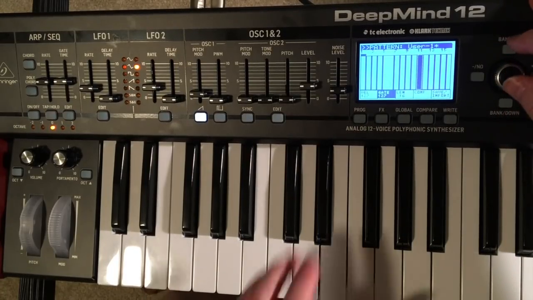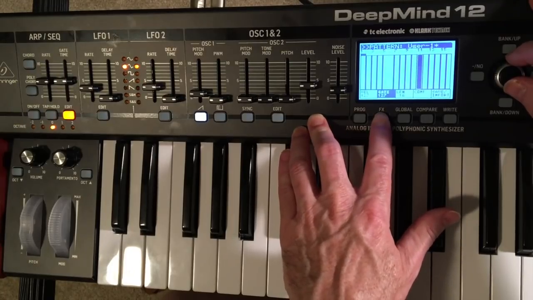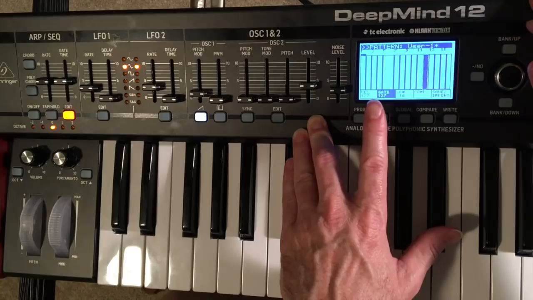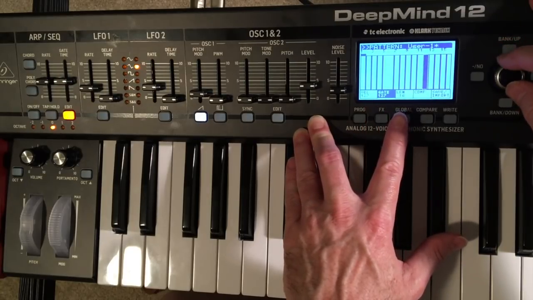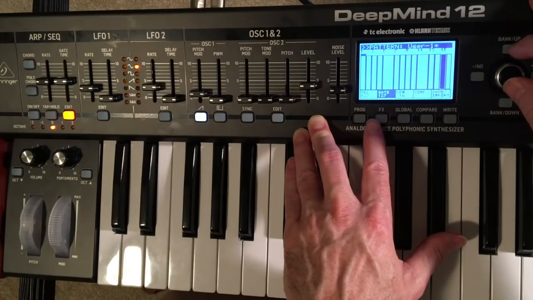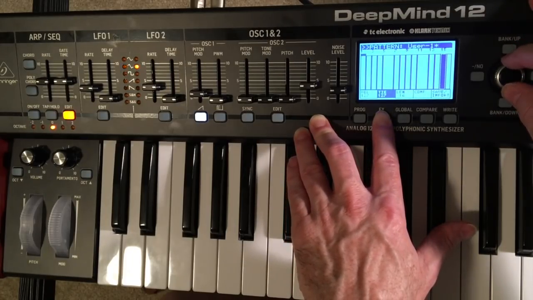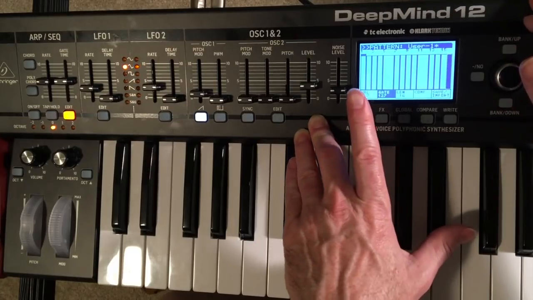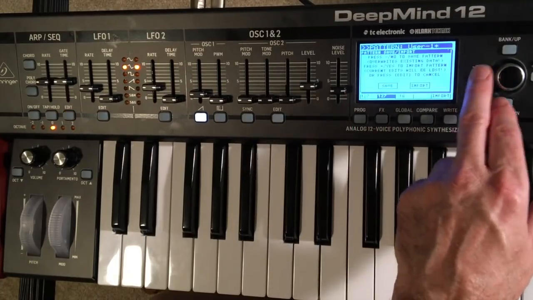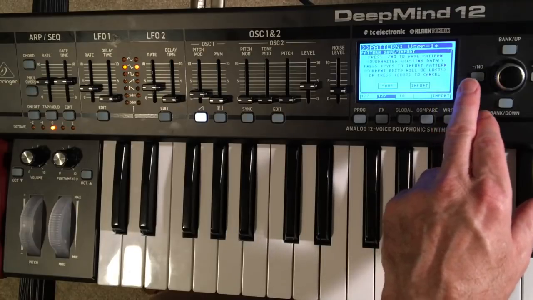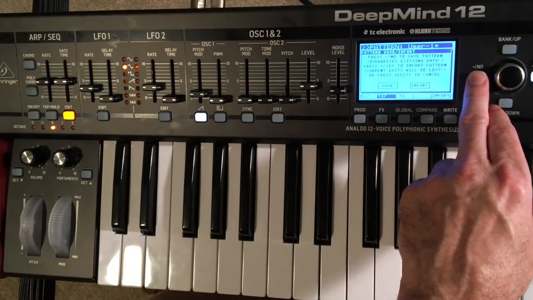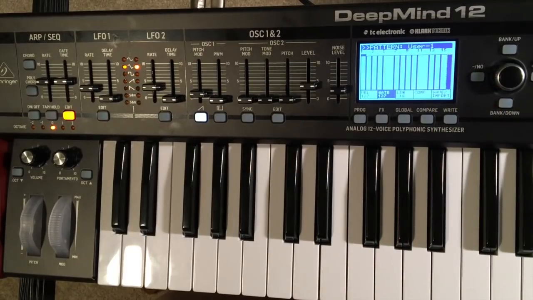So I go to step 11, hold down FX, and rotate it just to 12. And I know on the last 2 steps I want a tie. And so I go to 15, hold down FX, and place a tie there. And you'll hit one of these 2 buttons here to save it. The one on the left, the no button, we'll save it in there.